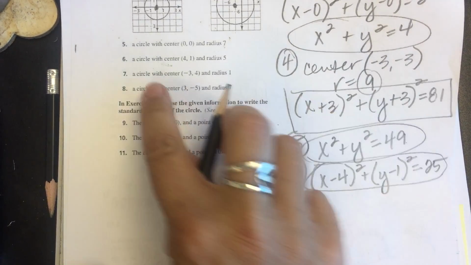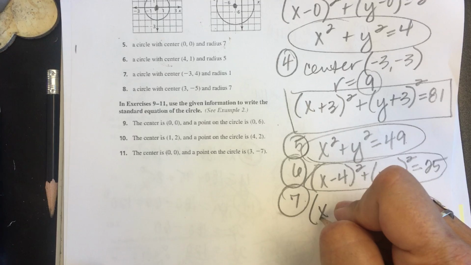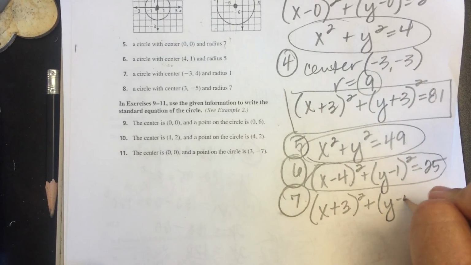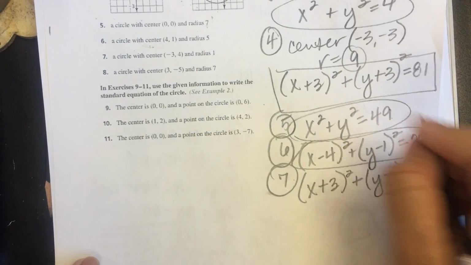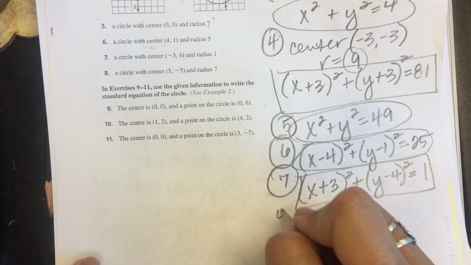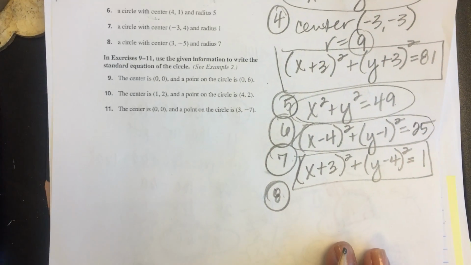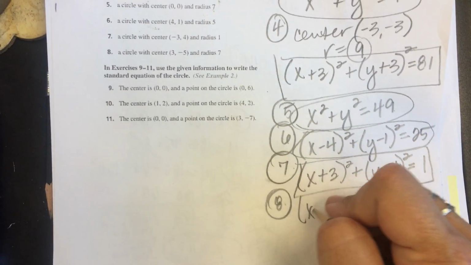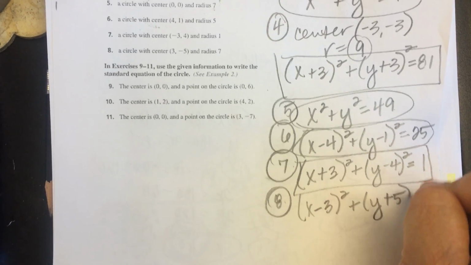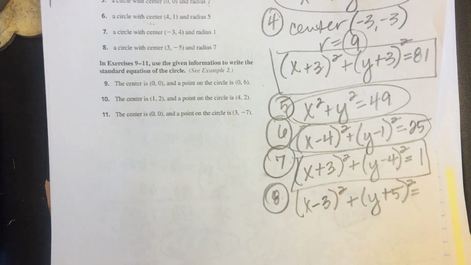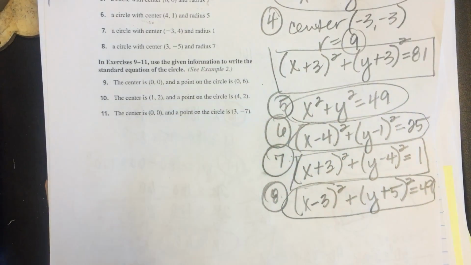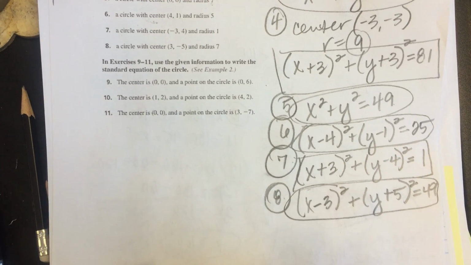Number 7, the center's at -3 and 4. x minus -3 makes for x plus 3. Plus y minus 4, that quantity squared as well, equals the radius squared. 1 squared is 1. Number 8. Circle has a center at 3, 5 and a radius of 7. x minus 3, that quantity squared, plus y minus -5, which will make y plus 5. That's equal to 7 squared, which is 49.